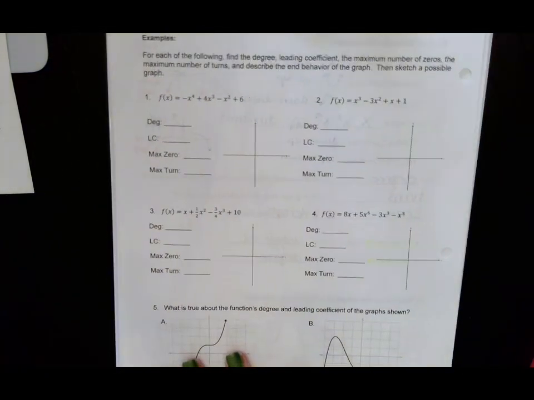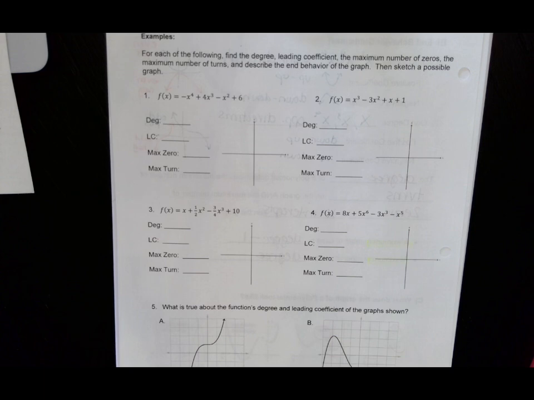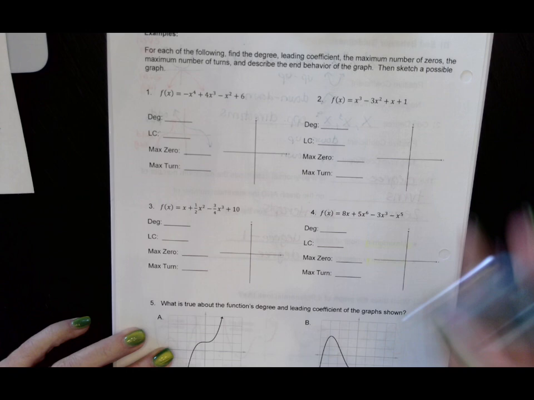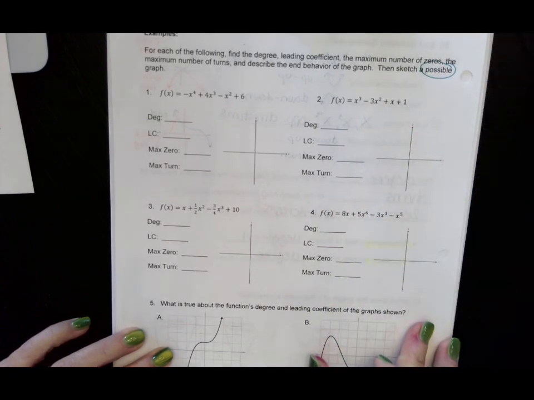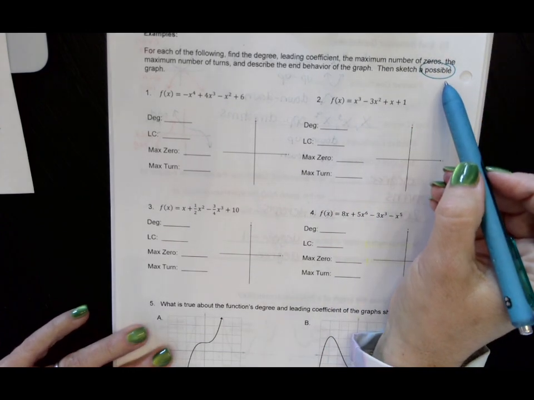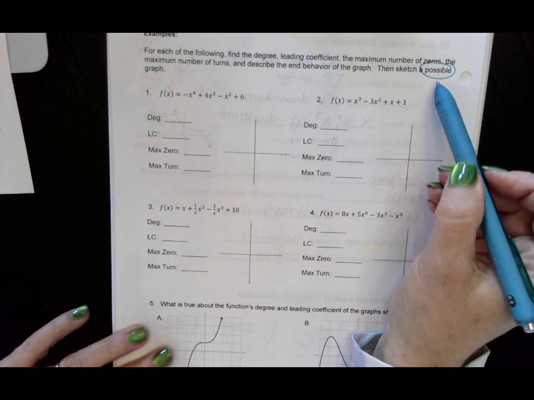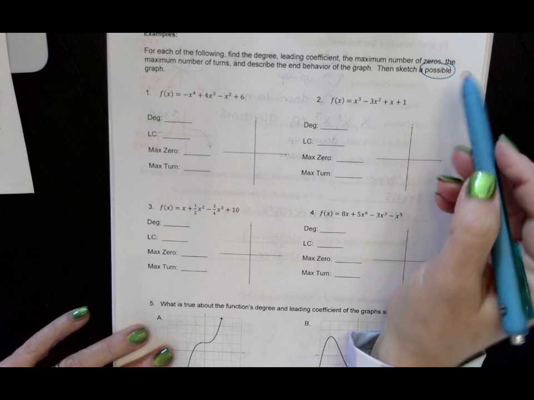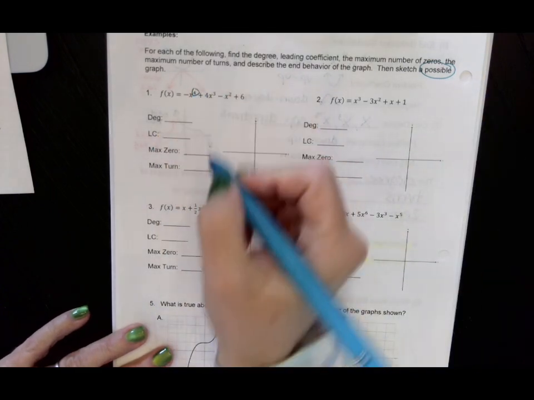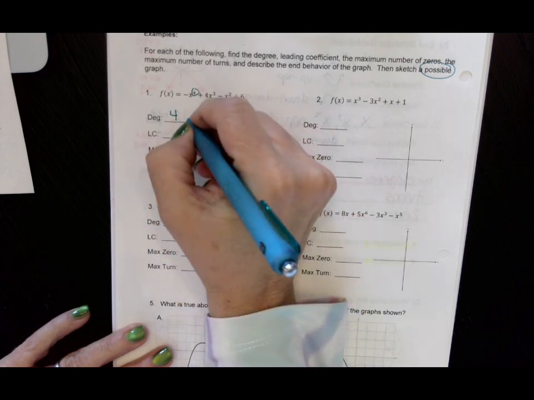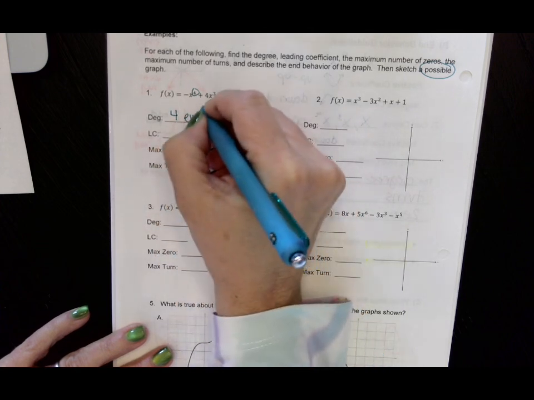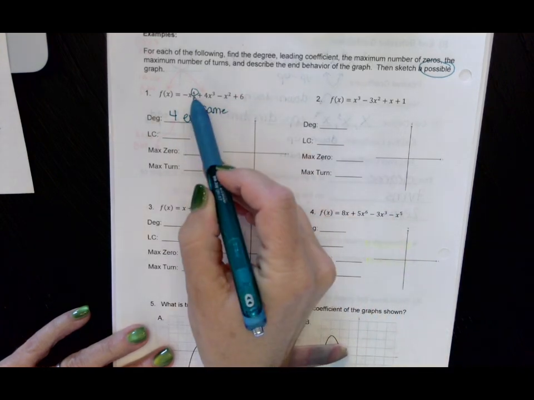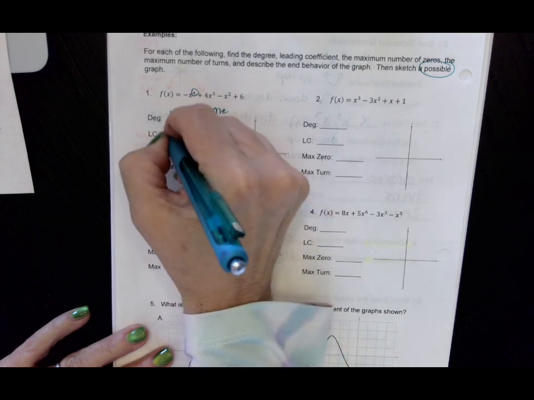Okay, so let's do a couple of examples here. When we have this, we're just going to analyze this graph and then sketch a possible graph. This is not necessarily what it would look like if you put it in your calculator, because remember, we could have a different number of turns and zeros, but we're just going to do a possible one. So my degree here is 4. And I'm going to say that 4 is even. And when it's even, it's going to be the same direction. So all of these things you need to think of when you're looking at this power. My leading coefficient is negative.